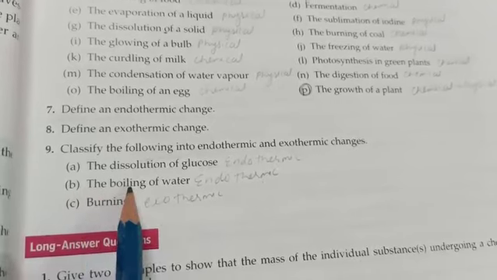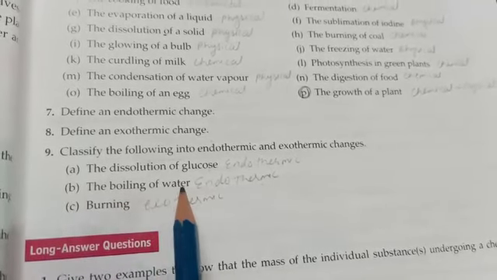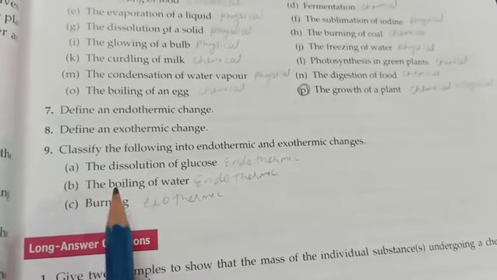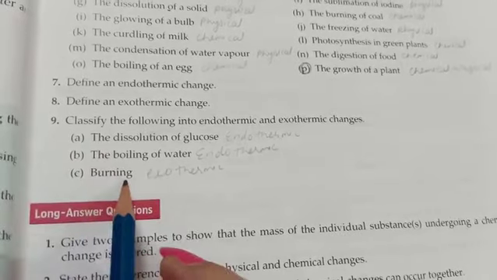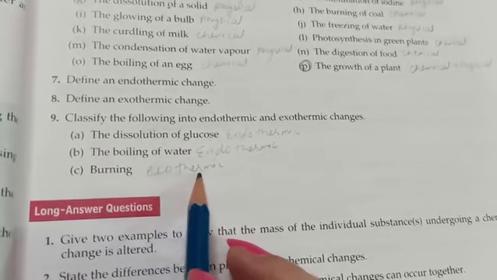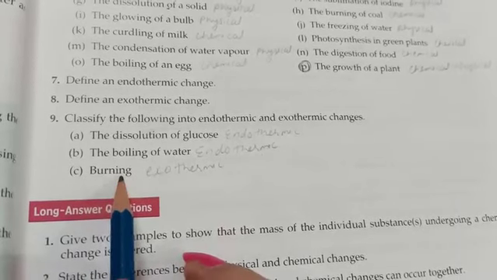Second, the boiling of water. It is endothermic change because water absorbs heat while boiling. Third, burning. Burning is exothermic change because during burning a lot of heat is emitted.